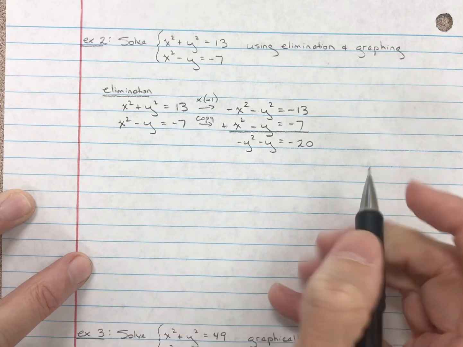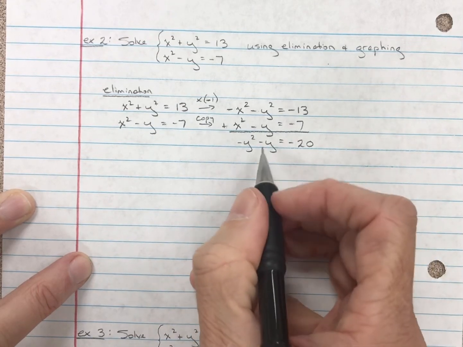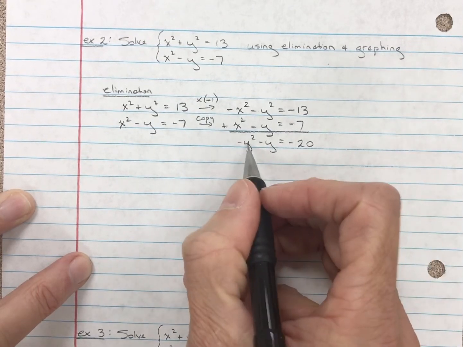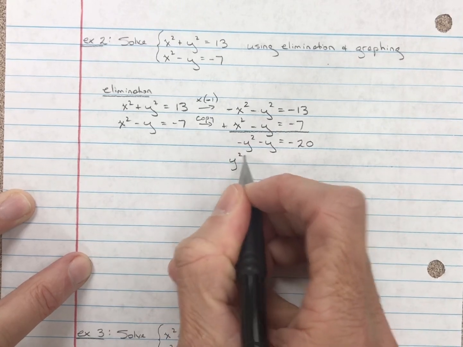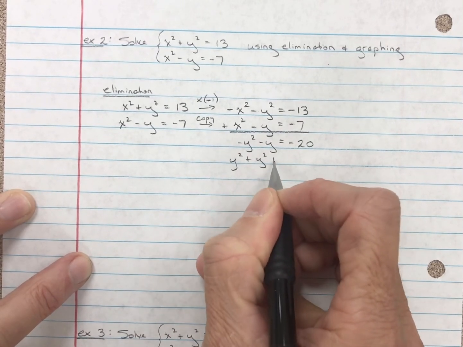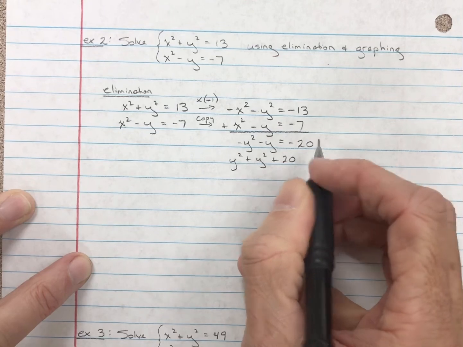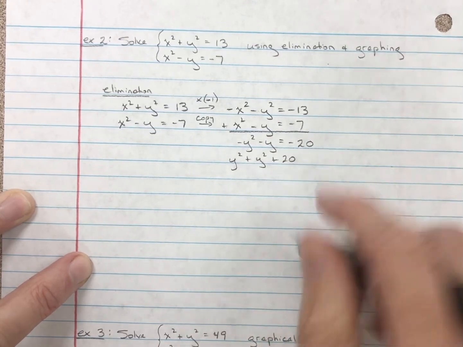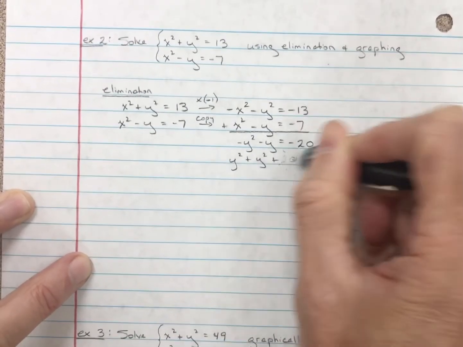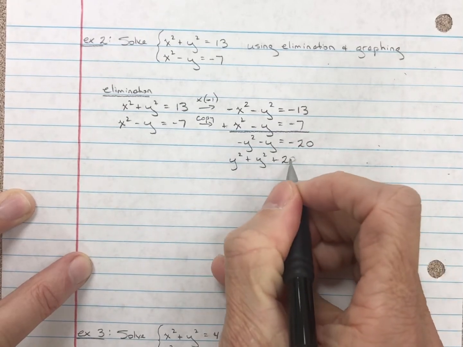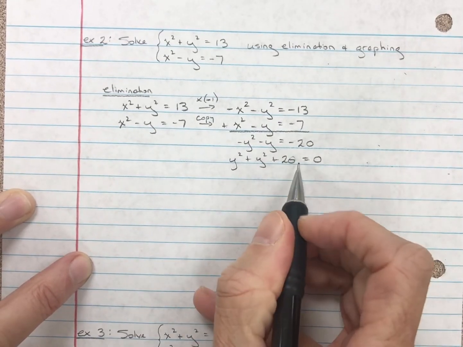Okay, so I have a quadratic. So let's set it equal to 0. I'm going to move everything over to the right because I want to get my y squareds positive. So y squared plus y plus 20. Oops, let's make my 20 look a little neater. Equals 0. Can I factor this?